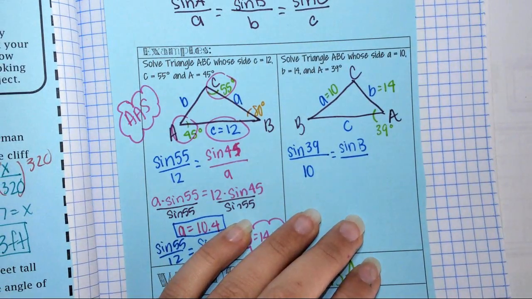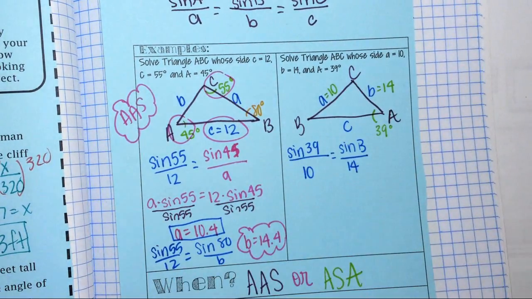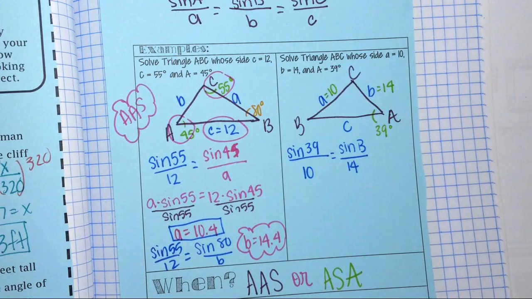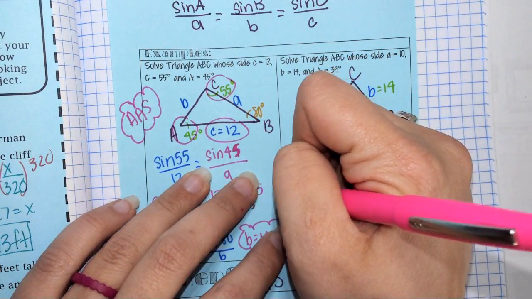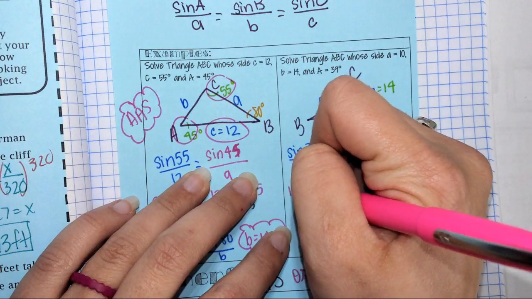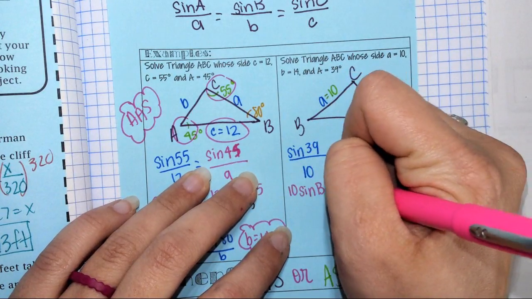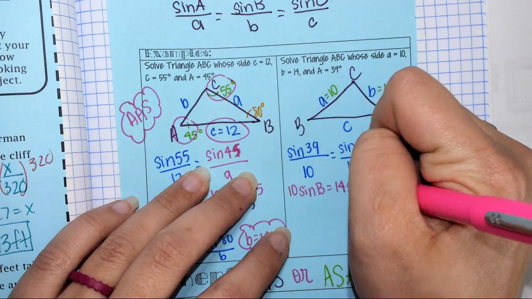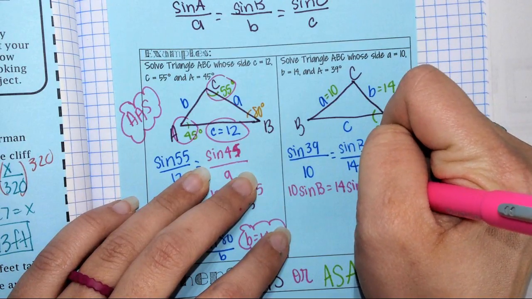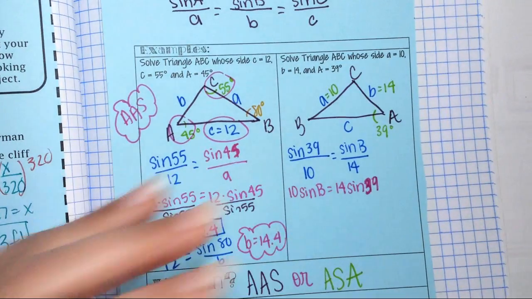Divided by 14. Who remembers what we have to use when we're looking for angles? Inverse. Take a point. Killing it back there, my child. All right. How do we solve proportions? Cross multiply. Yes, thank you. So 10 sine of B equals 14 sine of 39.